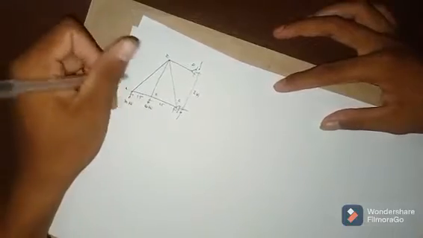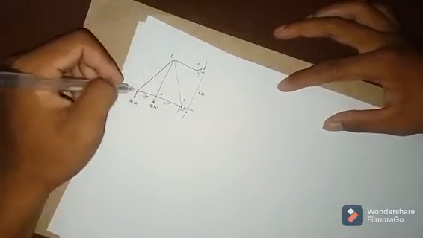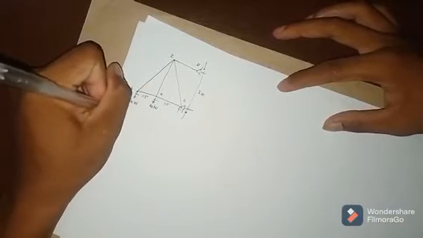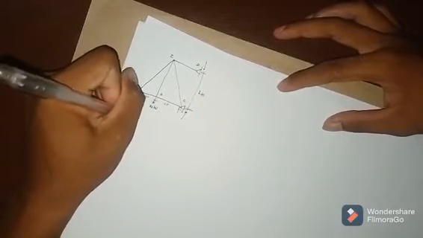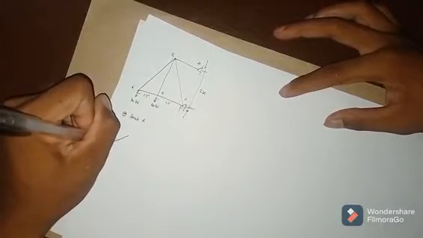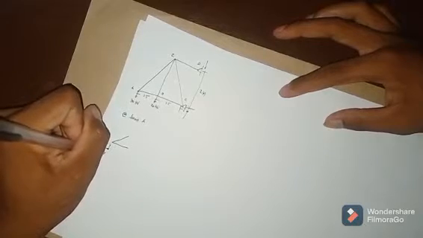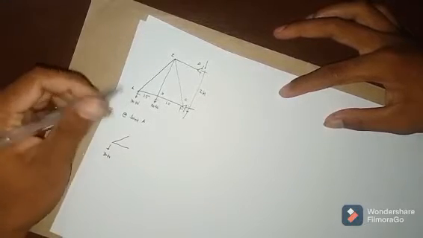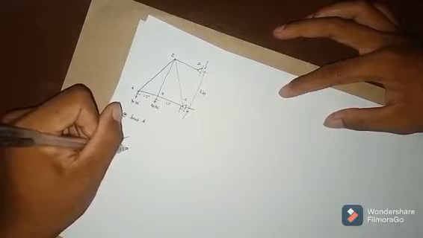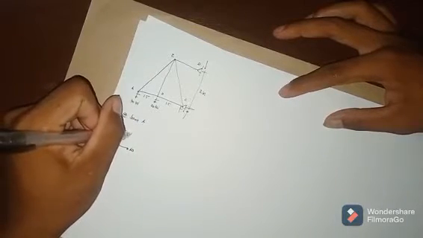So first, let us have joint A. At joint A, as you can see in the drawing, it has a 30 kN load, and this is connected to B, which is AB, and AE.